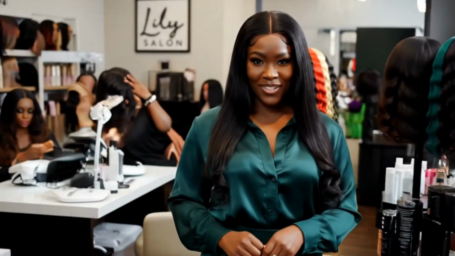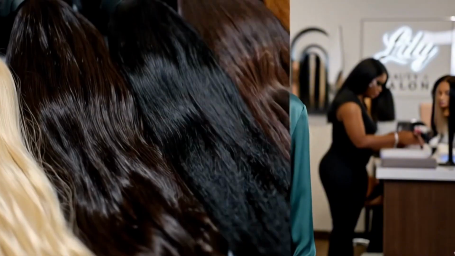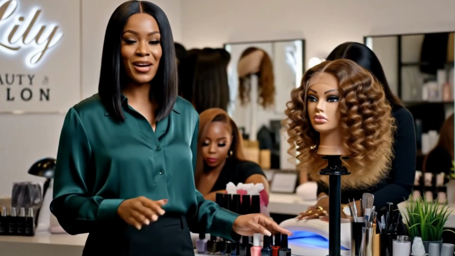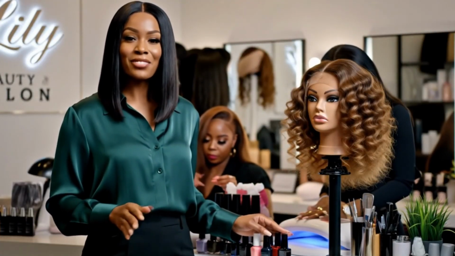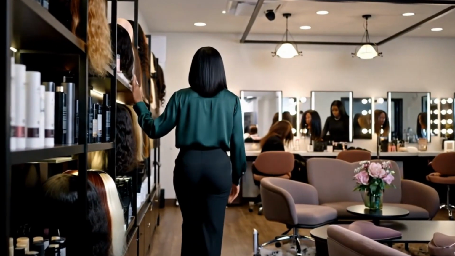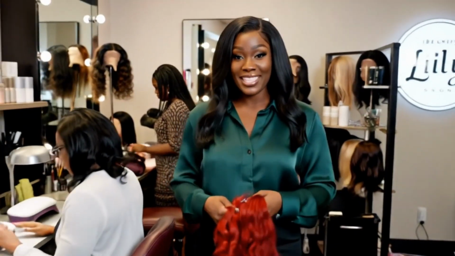Hey, beautiful ladies. Welcome to Lily Beauty Salon, where your hair dreams come to life and your nails get that perfect glow. We believe every woman deserves to feel absolutely stunning. That's why we offer only the highest quality hairs. Our hairs are silky smooth, vibrant, and ready to transform your look. And our wigs? Honey, they're crafted to perfection.